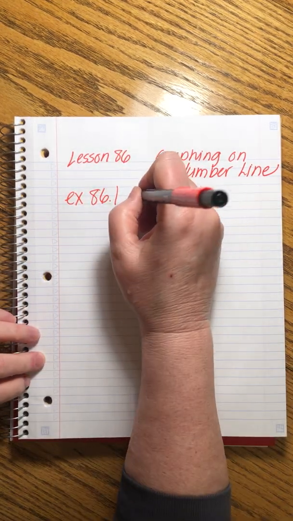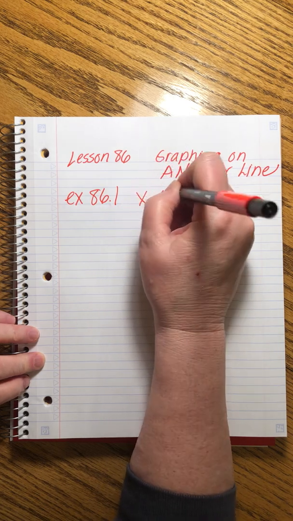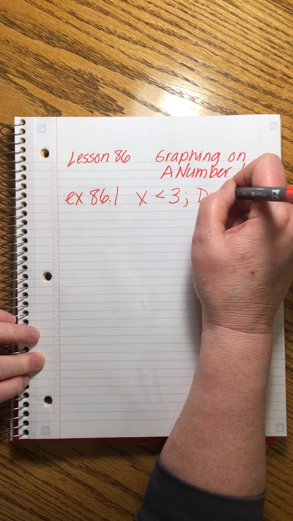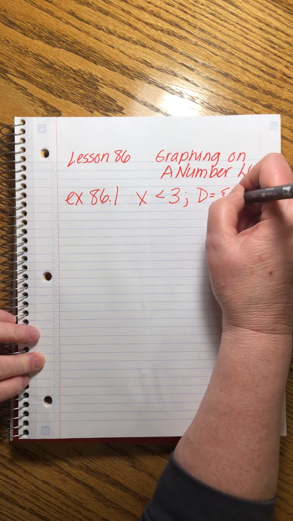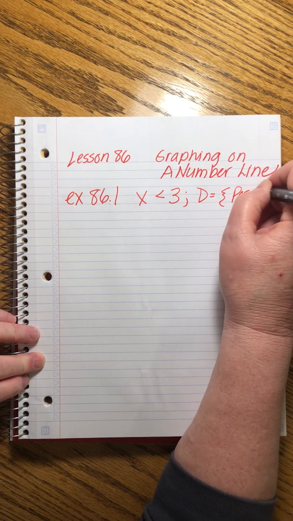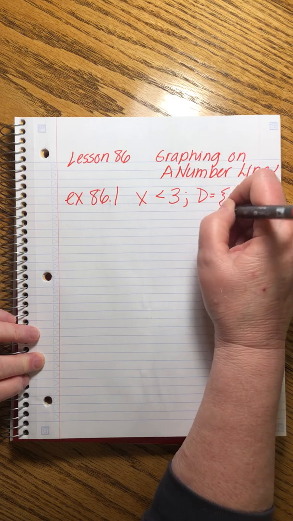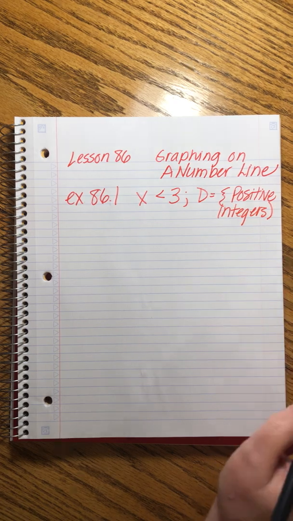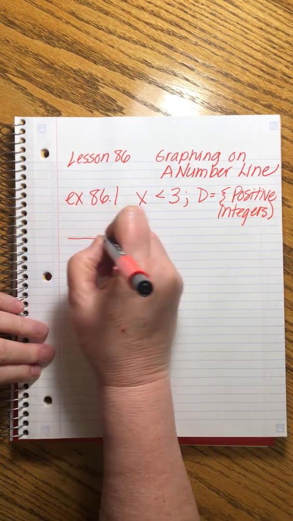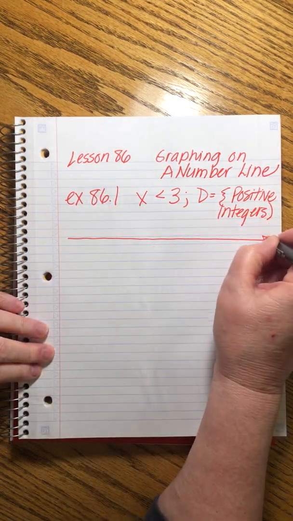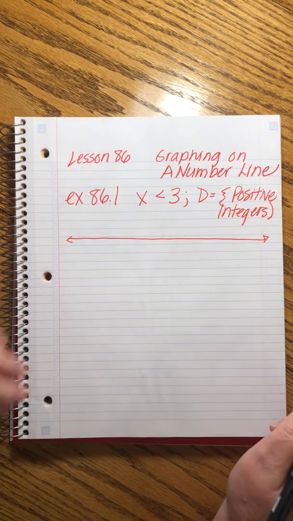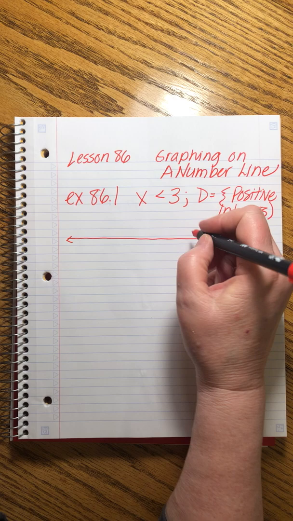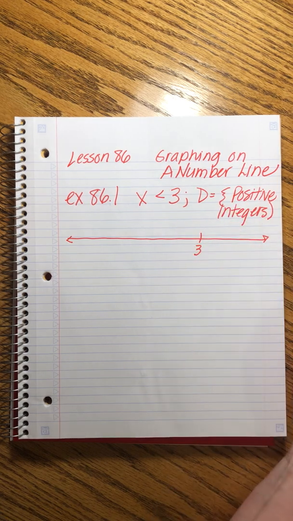Graph x is less than 3. The domain equals the positive integers. All right, we draw a number line. We only add in what we need to add in. We don't have to go crazy with details. We need to get values of x less than 3. Okay, so I better put a 3 on here.